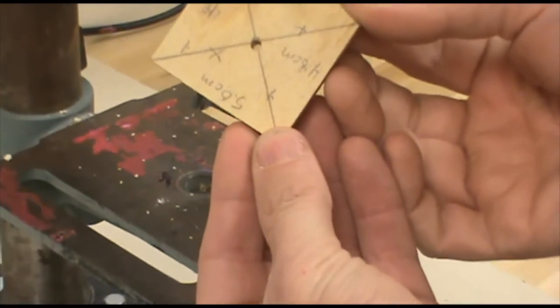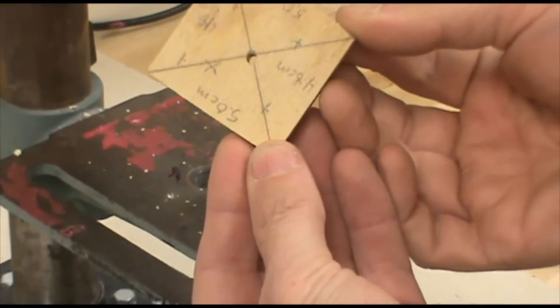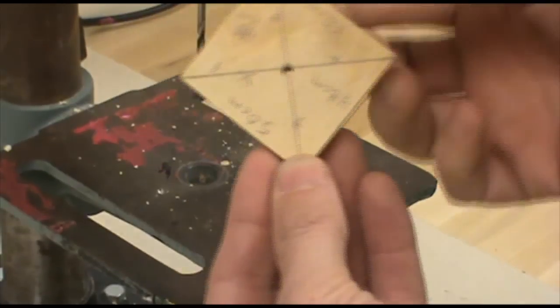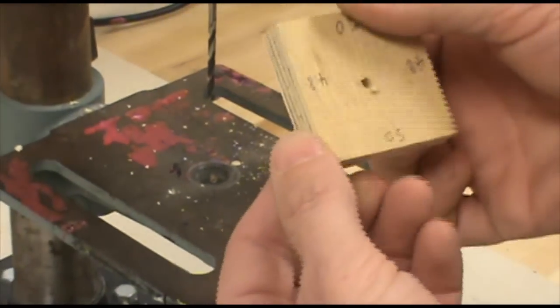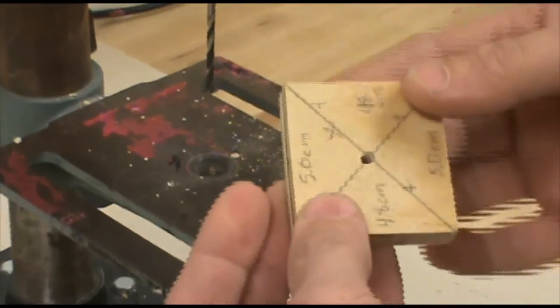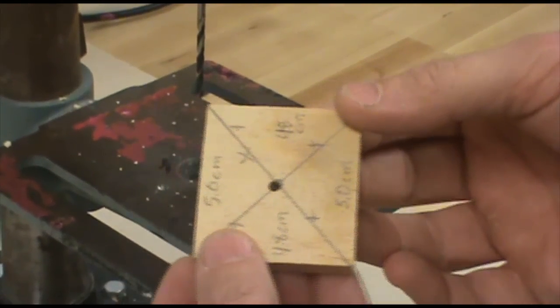You can see that I've drilled a little bit off center, but I'm very, very close to where I wanted it to be. The entry hole is always going to be clean, and the exit hole is going to be a little bit rough, but we can sand that off with a piece of sandpaper.